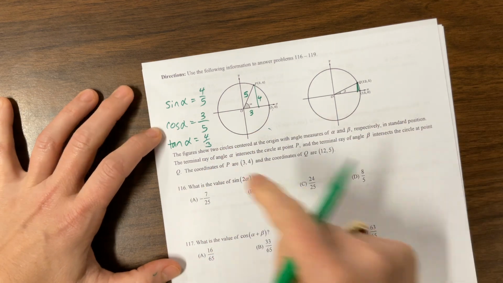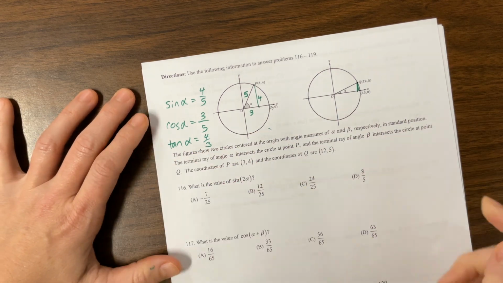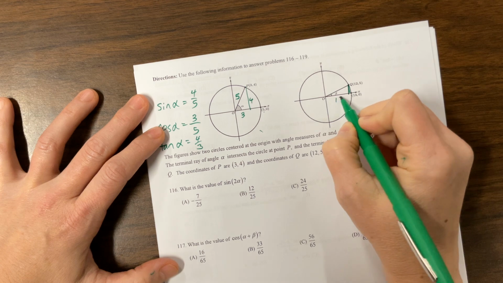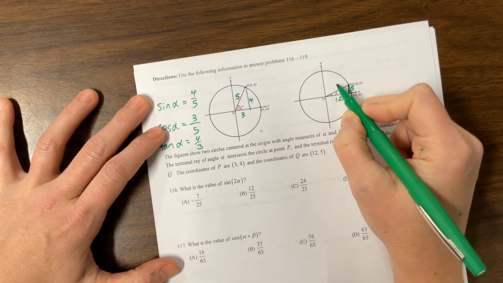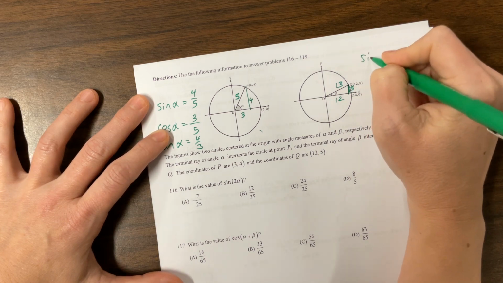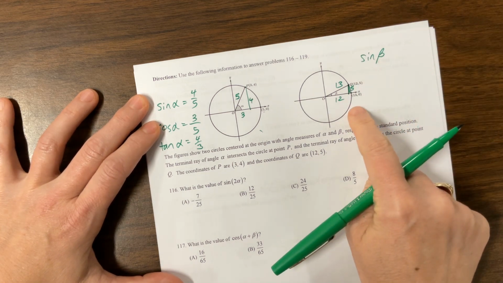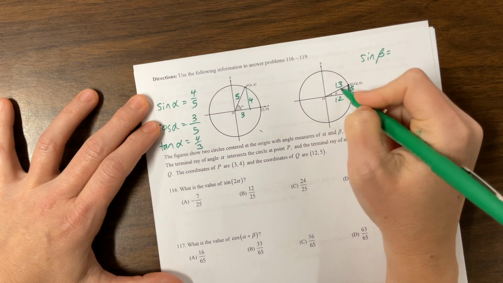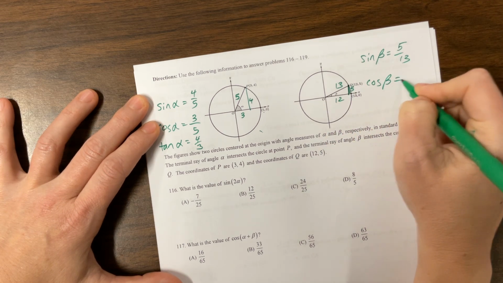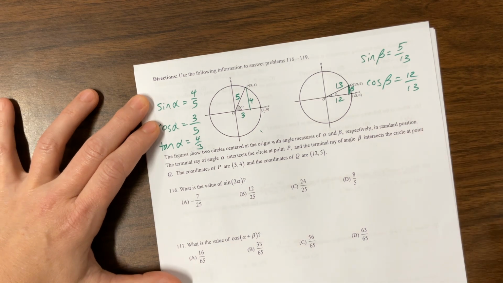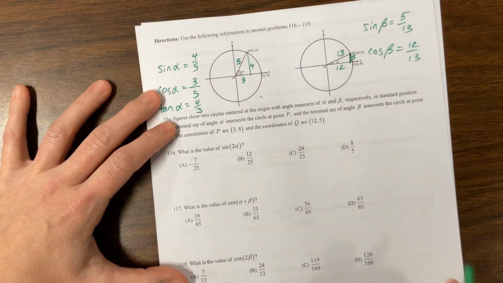4/3. In the past, I would teach more identities than AP Pre-Cal is requiring. So on this one, this is 12, this is 5, and this is the radius they tell us is 13, but then 5, 12, 13 is a triple. So sine of beta, wasn't this beta? Yes. Is going to be 5 over 13, and cosine of beta is equal to 12 over 13, and I'm not writing down tangent because they took it out of the curriculum.